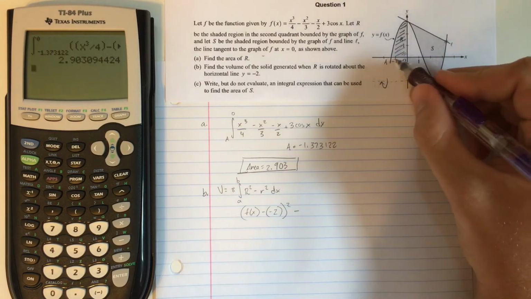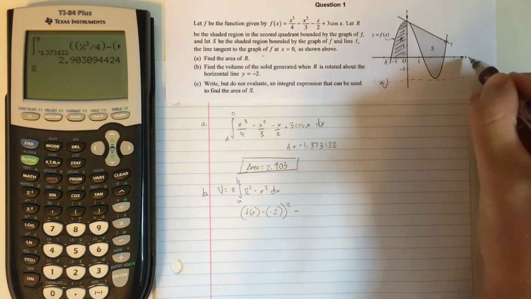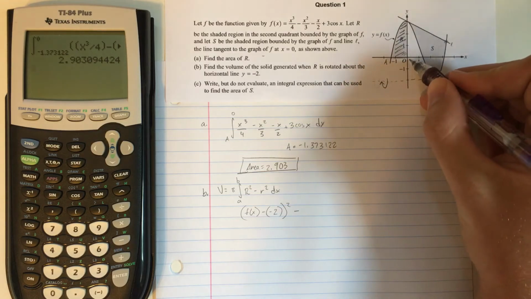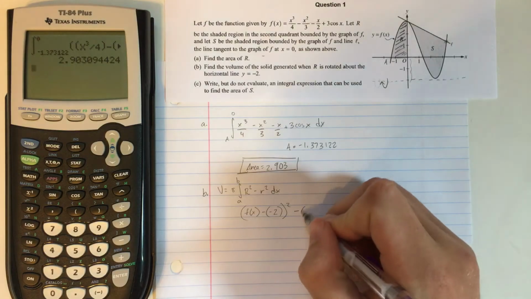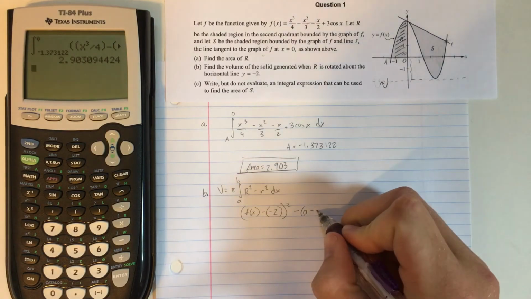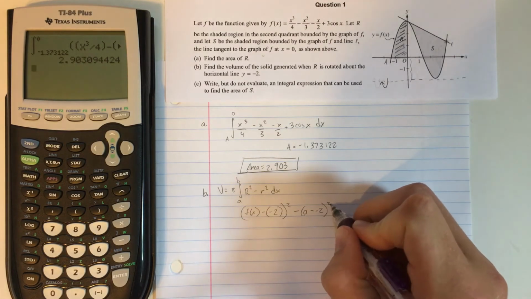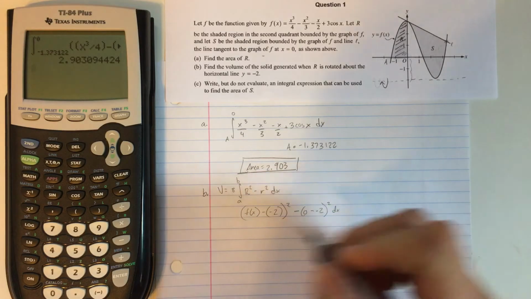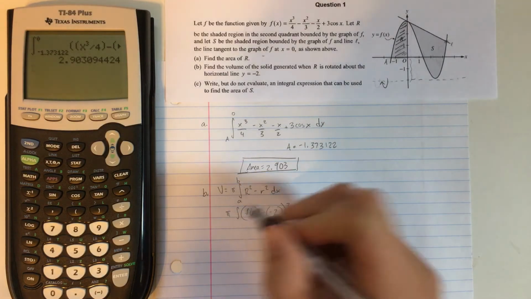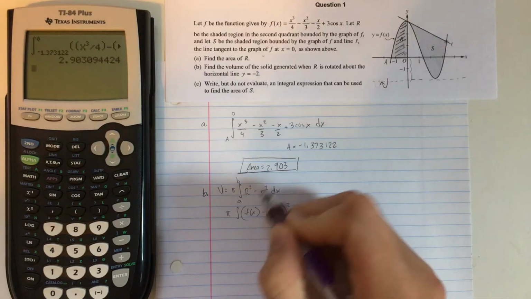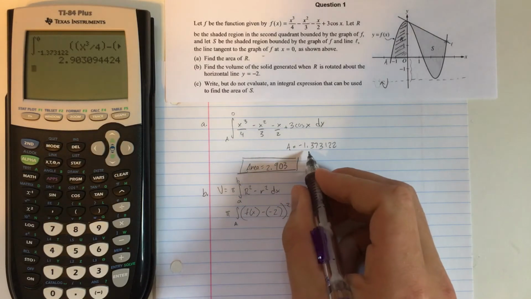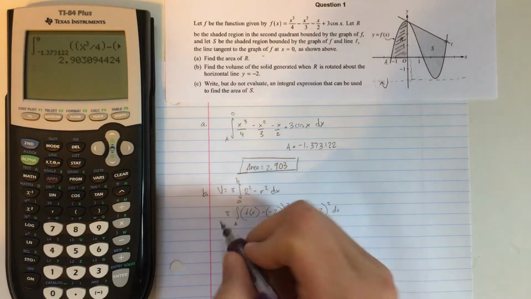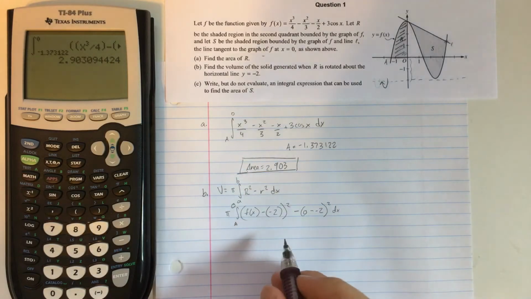That's going to be from our x-axis here, which is just 0, all the way down to negative 2. So we'll have 0 minus negative 2, all squared, dx. And we're going to use the same bounds from part A, so again negative 1.373122 and 0.